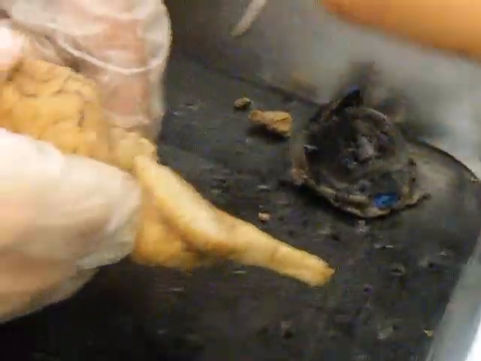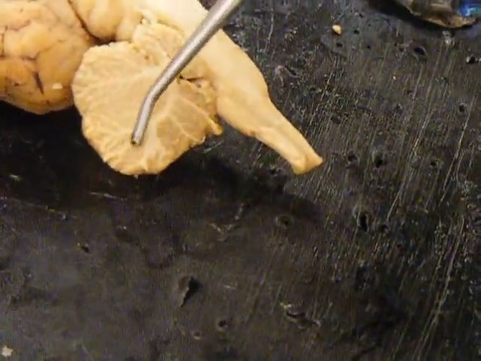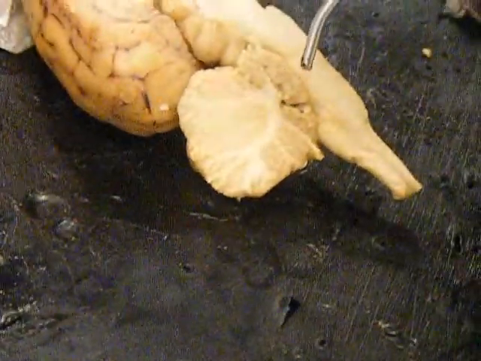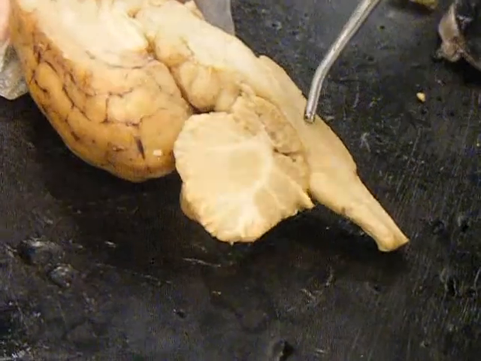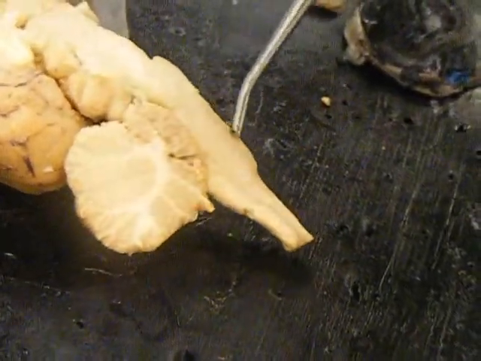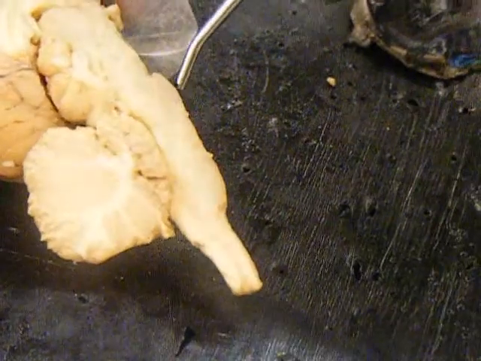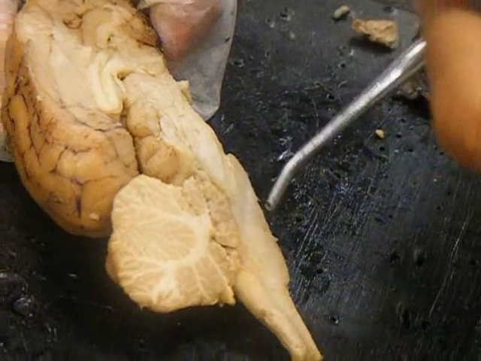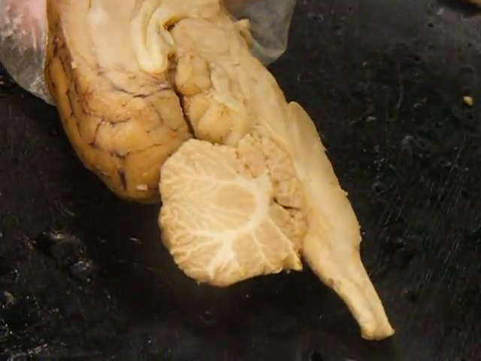And then we have the cerebellum, and then the arbor vitae, which looks like a tree, the tree-like structure, like Arbor Day. Arbor vitae. The medulla oblongata, and then the pons. This is the pons, then the medulla, and then the spinal cord.